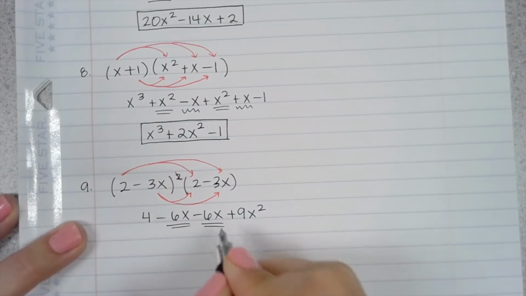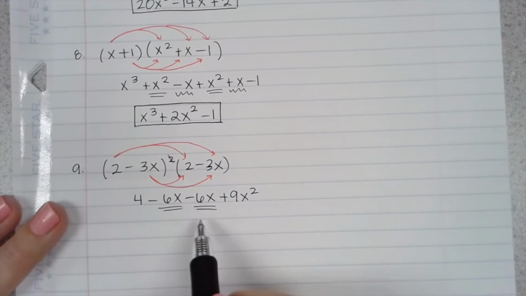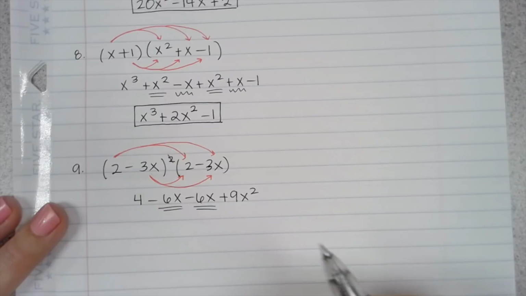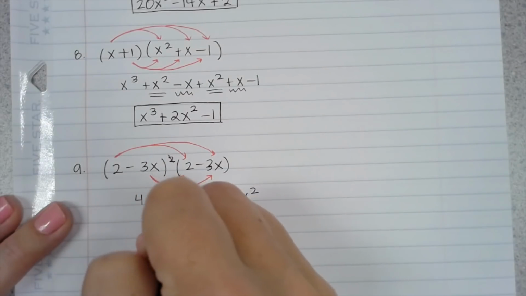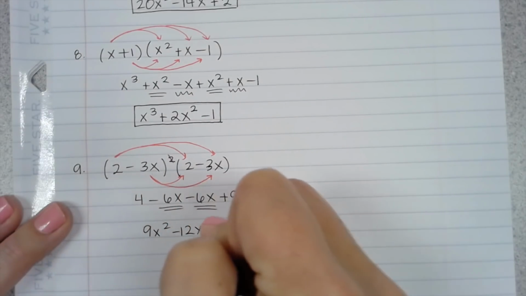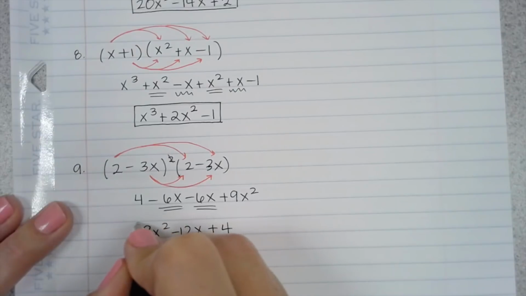These two will combine together. They're not going to cancel each other out because they're not opposites. They're the same sign, so they're going to double. And then when I write my answer for this question, I'm going to write it in standard order as well. So the 9x squared will go first, then the minus 12x, and then the plus 4.